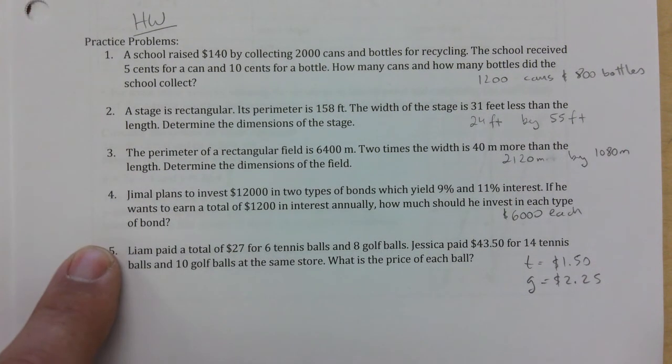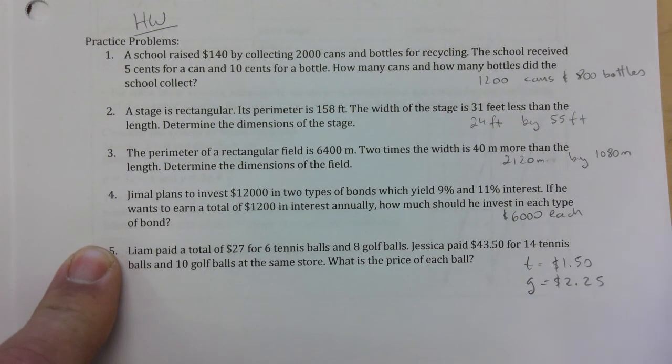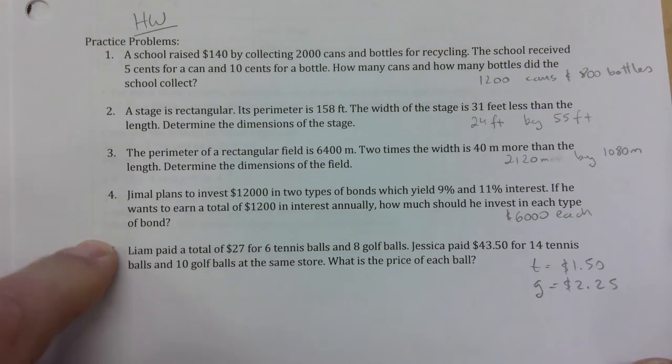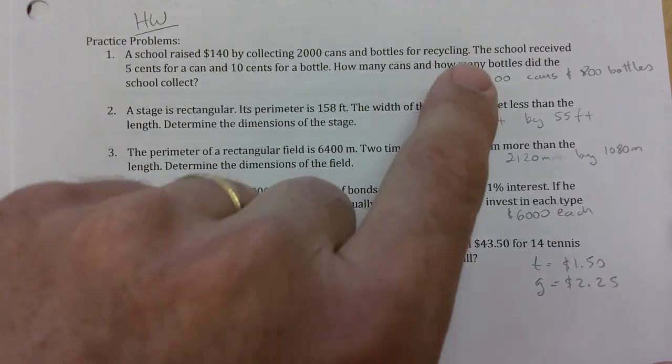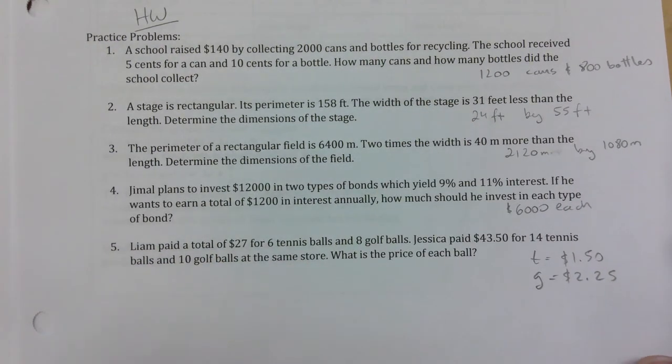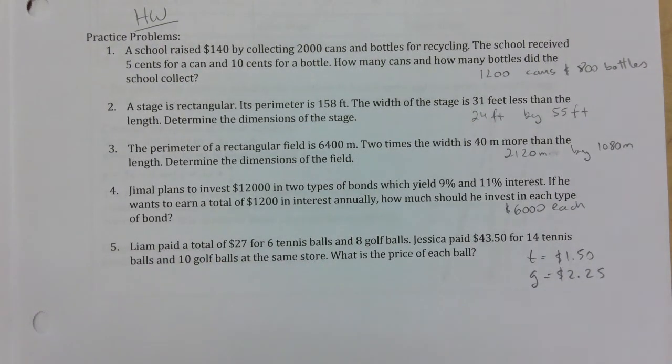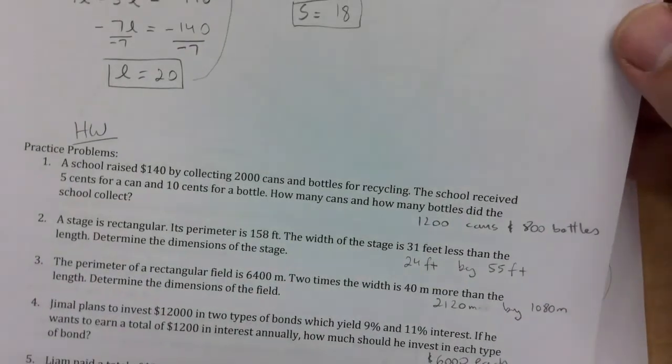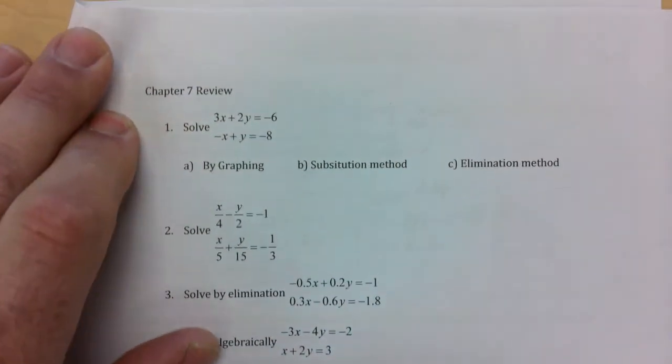If you want practice for the quiz, let's say you understand word problems, you tried a couple in this section, you understand it. This is where I want you to go. Go to the back of the booklet right now. It's the very last page in your booklet. There's a chapter 7 review.